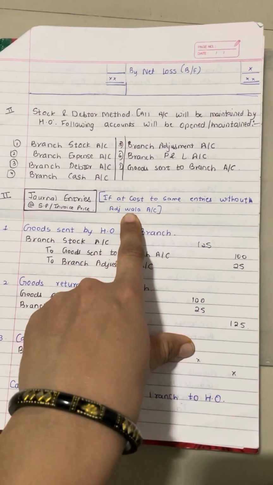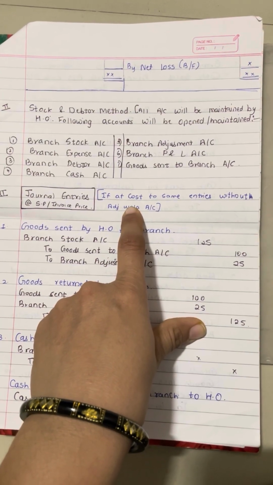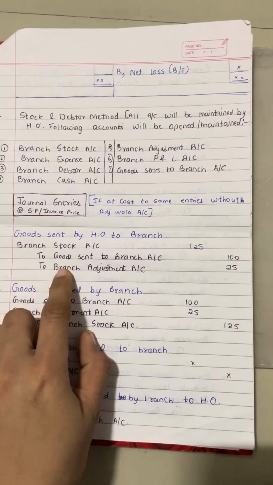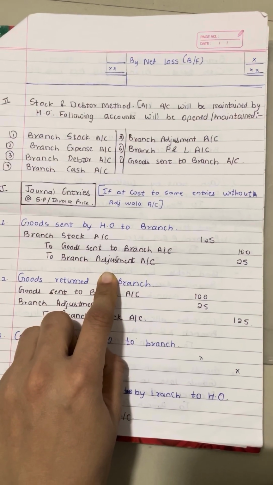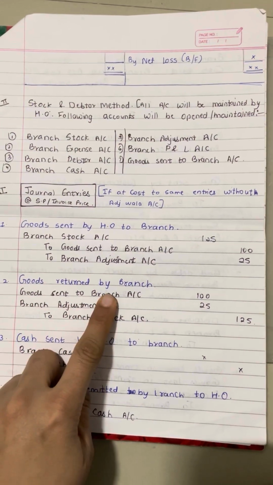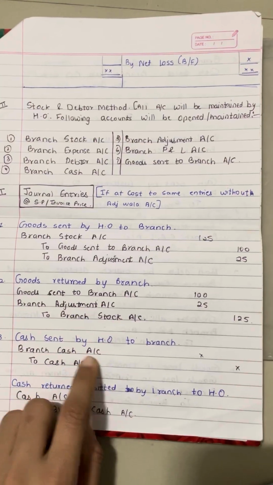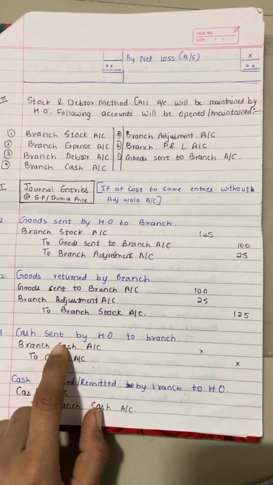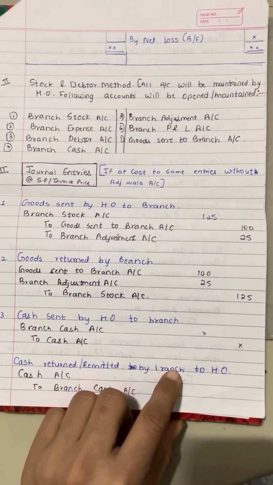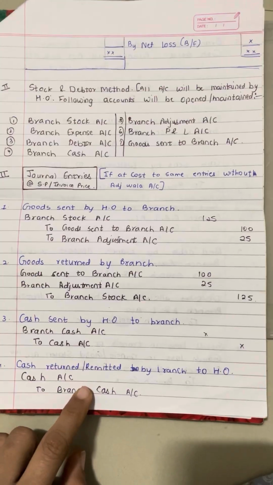If goods are invoiced by head office to branch at cost, then the same entries will be followed, only this branch adjustment account will not be made. When goods are returned by branch, then goods sent to branch account to branch stock account. Cash sent by head office to branch: branch cash account to cash account. Cash remitted by branch to head office: cash account to branch cash account.